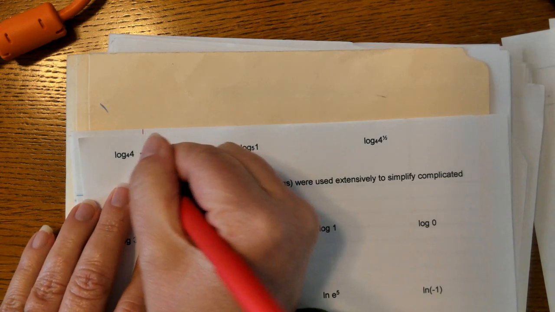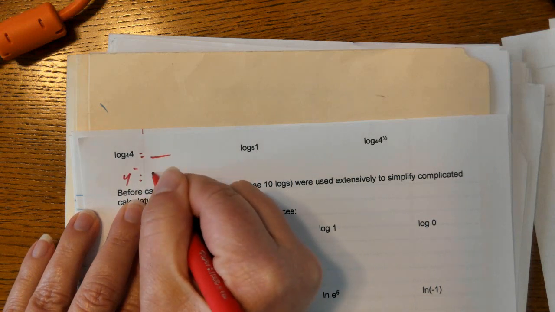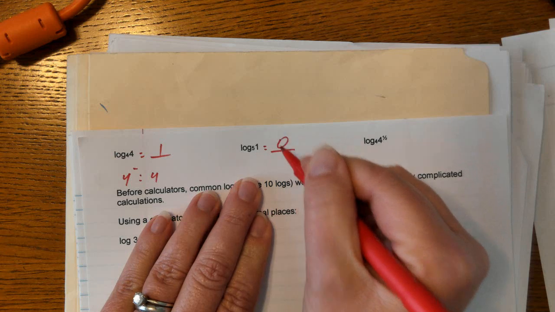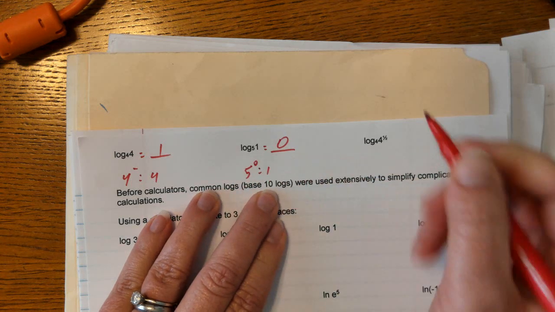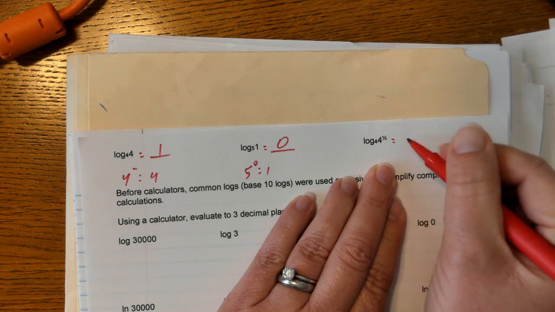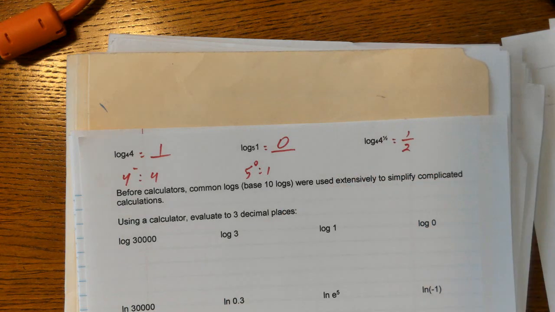Okay. Another one here. 4 to the something equals 4. Okay, well, that would be 1. Another one with an argument of 1, so that's going to be a 0. 5 to the 0 would get you the 1. And here's another one where the base and the argument are the same, so that exponent would come down front, and you get the 1/2. Again, you could type all of those in a calculator.